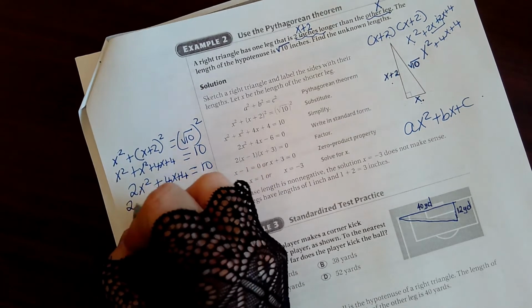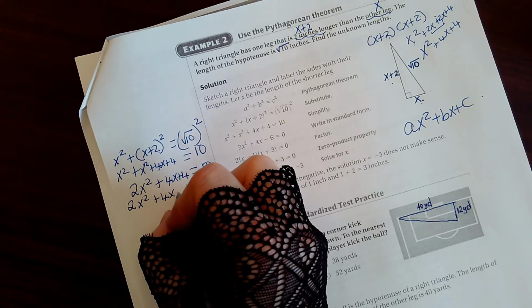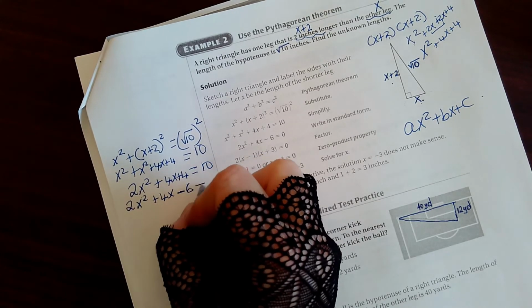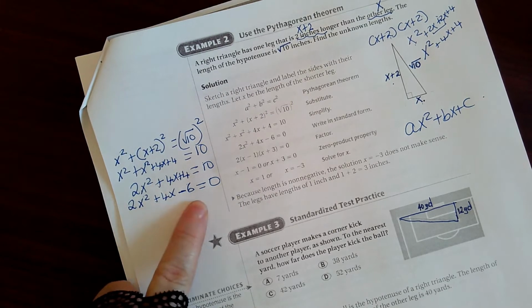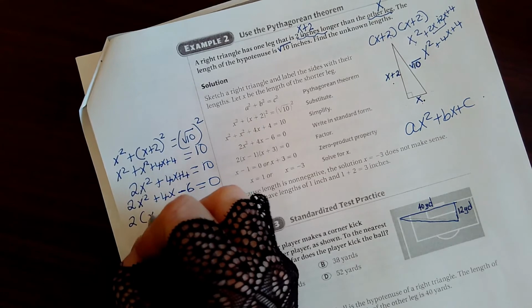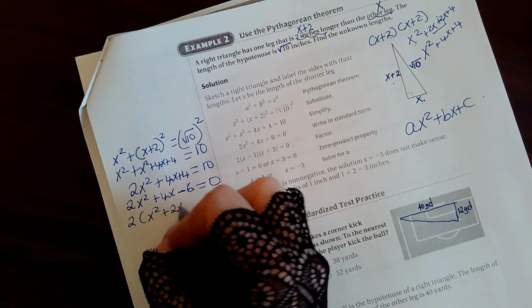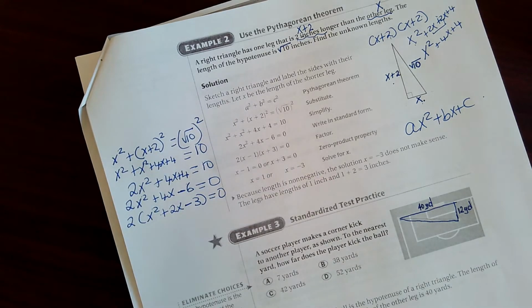So 2x squared plus 4x, if I subtract 10 from 4, I get minus 6 equals 0. Before I factor any further, remember the rule is look for a GCF. 2 goes into all of the 3 terms, so I'm going to divide 2 out of them. I'm going to get x squared plus 2x minus half of 6, which is 3, equals 0. It's much easier to factor when you simplify. Always simplify everything else.